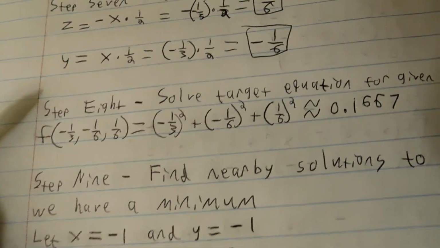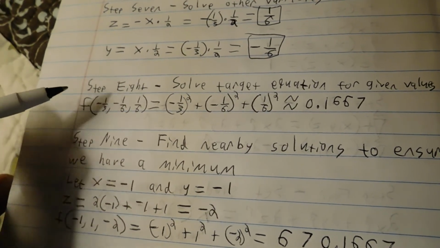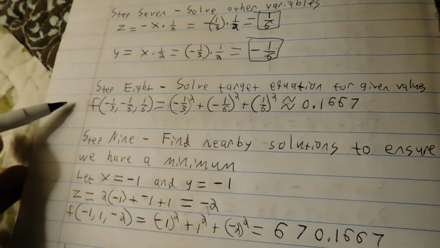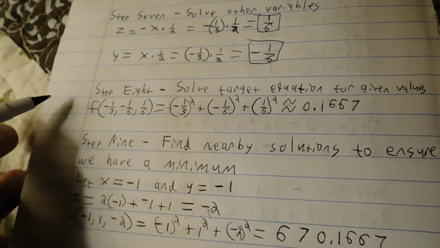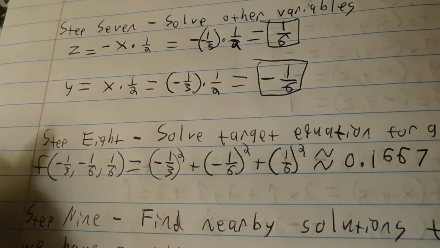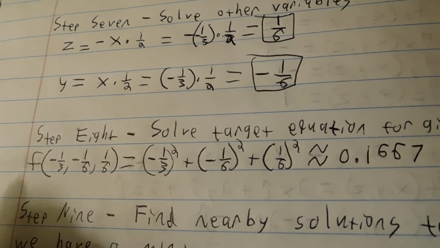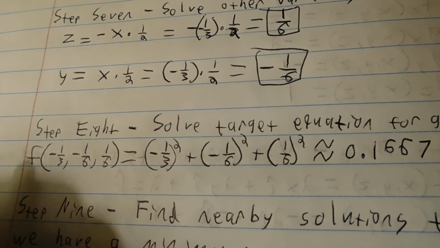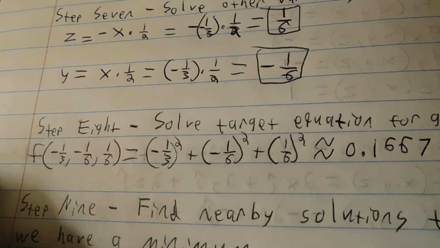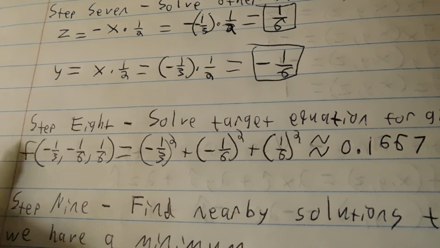In step 8, you're going to want to solve your target equation for the values that you're given. The problem doesn't ask for this, but it's important to do that so that you can compare it to other locations on the plane in order to make sure that you actually have a minimum.